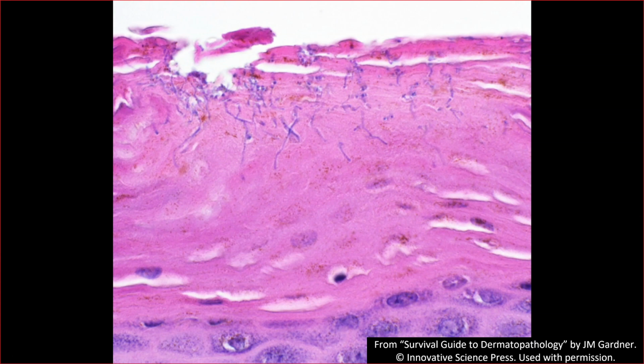That's what you're looking for. Look how I'm zoomed in. This is a 60x high dry view. Not as high as oil, but higher than the normal high power on a microscope. And I still have to really zoom it in to get these little threads. They often are little clusters, or they run kind of vertically, and they are much, much smaller than fungi. You can usually see them on H&E, and they have a blue tint.